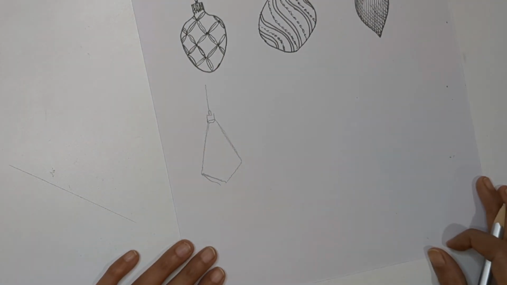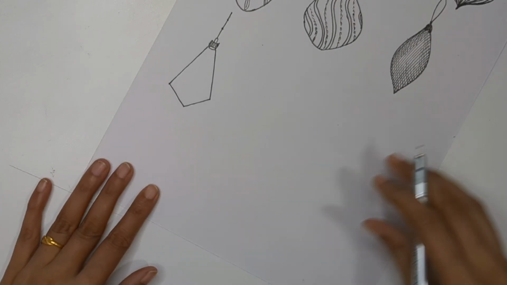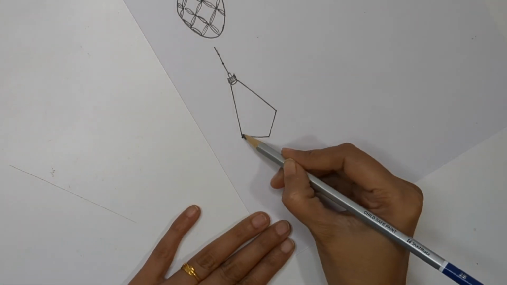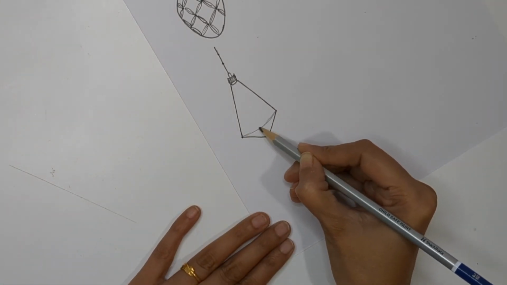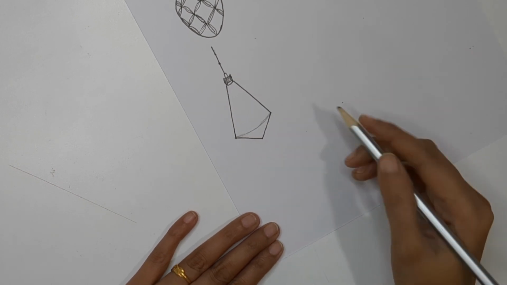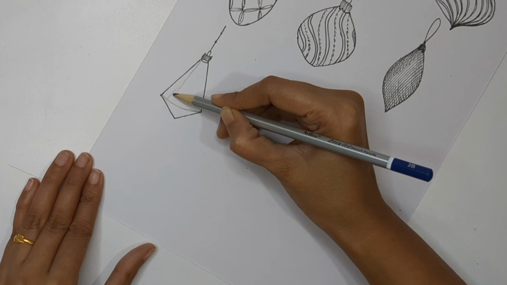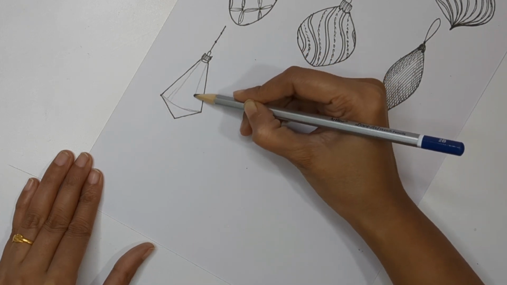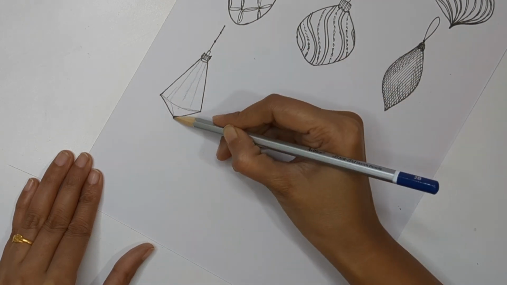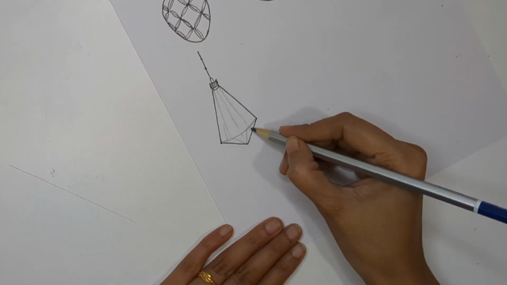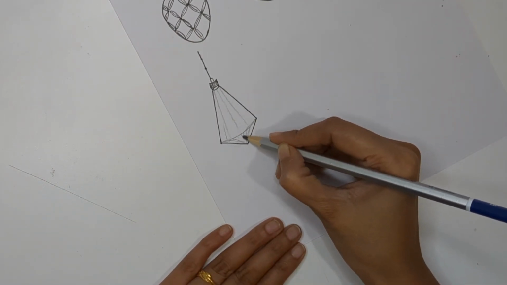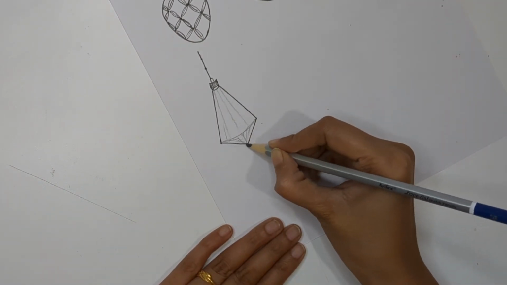Trace everything with the help of a pen and then do some extra detailing into it. So I'm creating these two sections in the diamond and then creating some lines in between. Now you can trace all these lines together with the help of a pen.